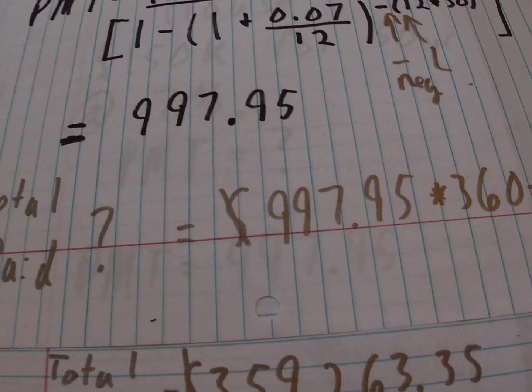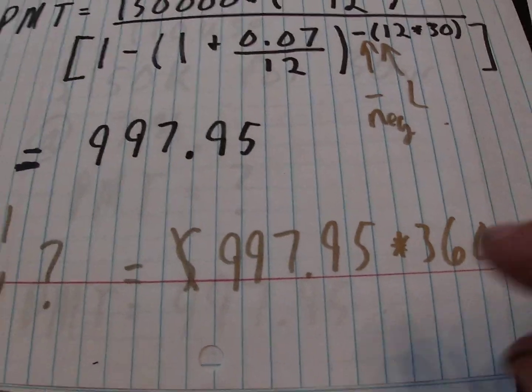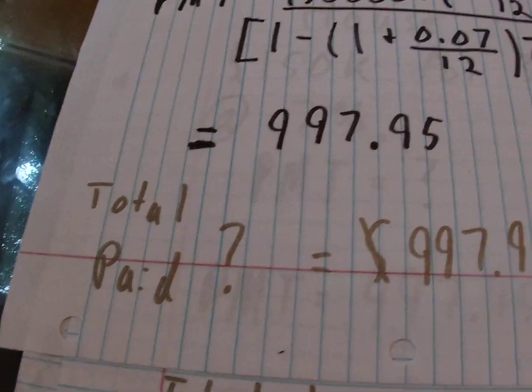Now, if you multiply that almost $1,000 a month, you'll come up with a total paid. You're paying $1,000 a month for 30 years, so 360, because you will have made 360 payments. It's important to realize n times y, 12 times 30, is 360.